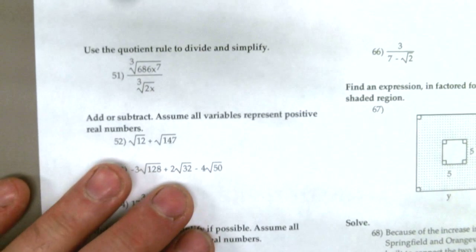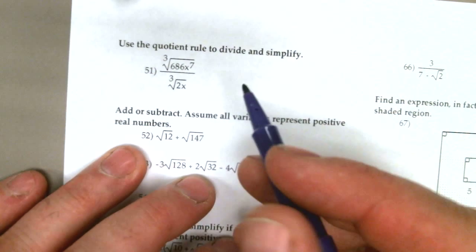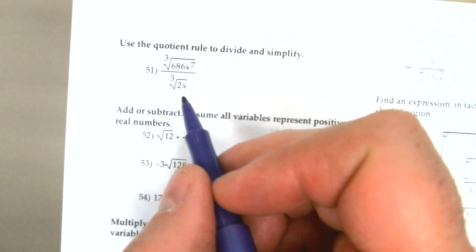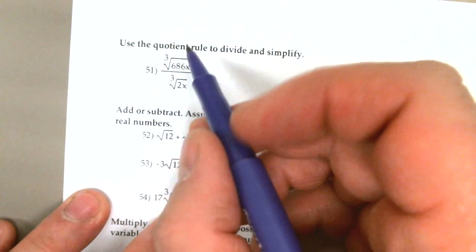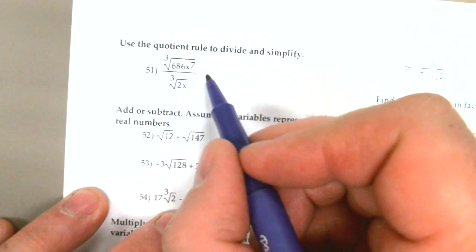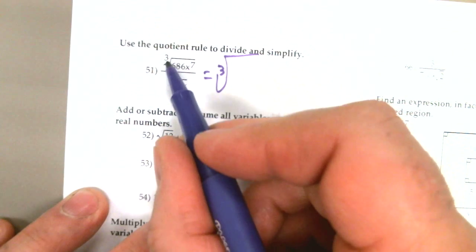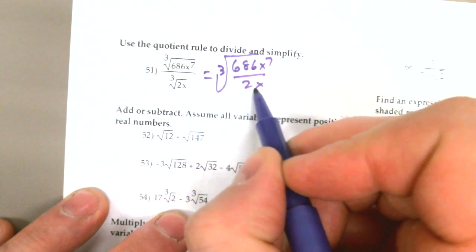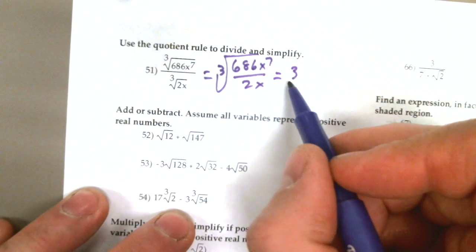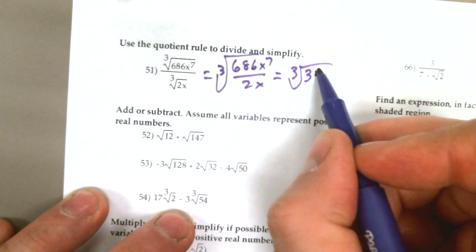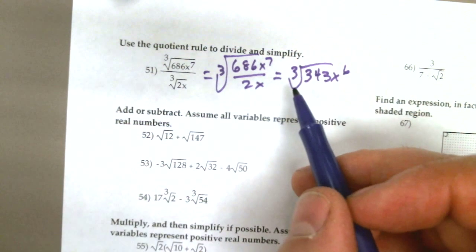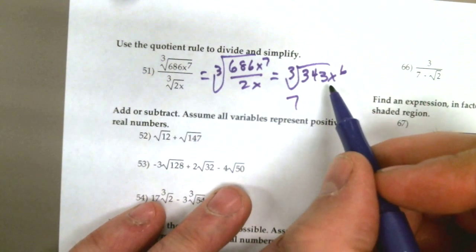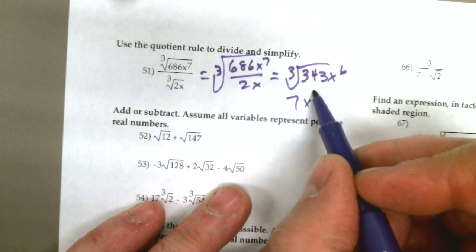On to the last page. Let's take a look at number 51. We know that we can write these under a single radical because they're to the same root, so I get 686 x to the 7th over 2x. Simplifying that, I get the cube root of 343 x to the 6th. We know that the cube root of 343 is 7 x squared.